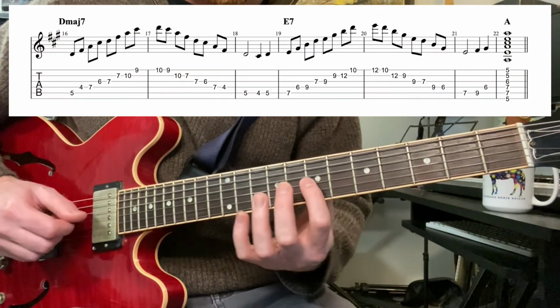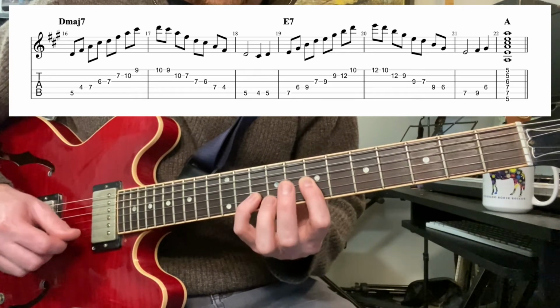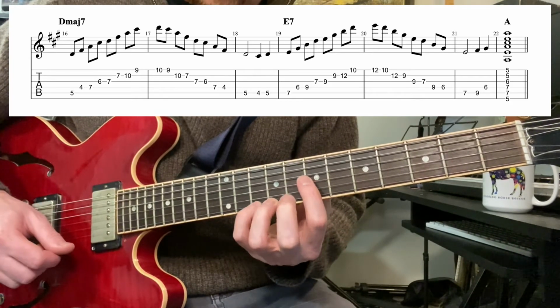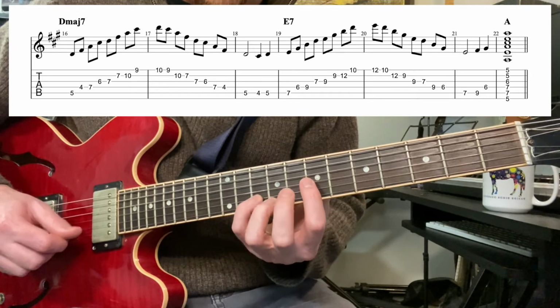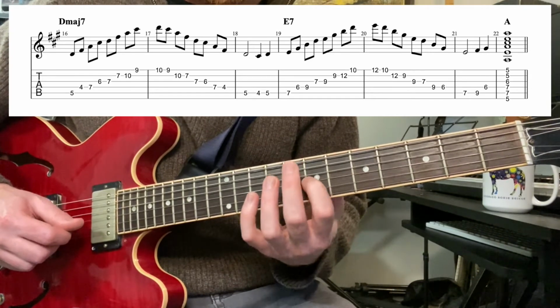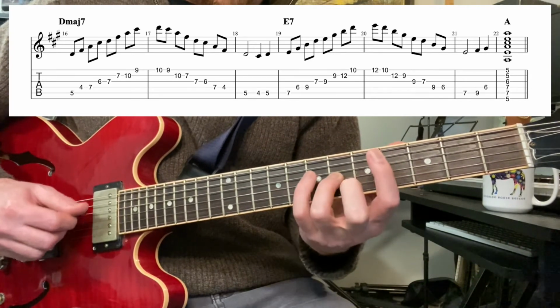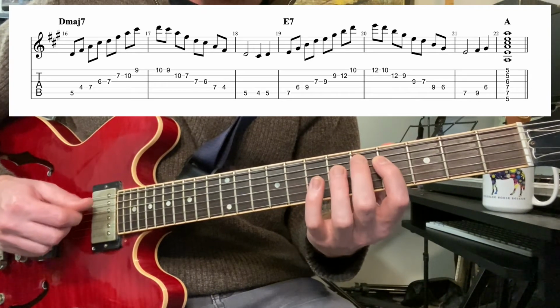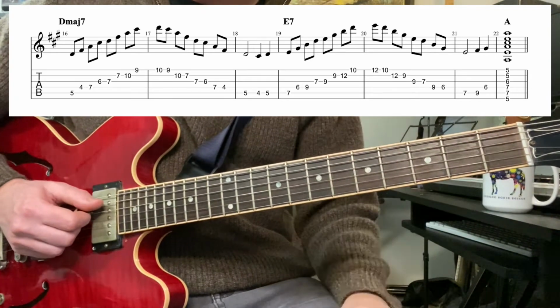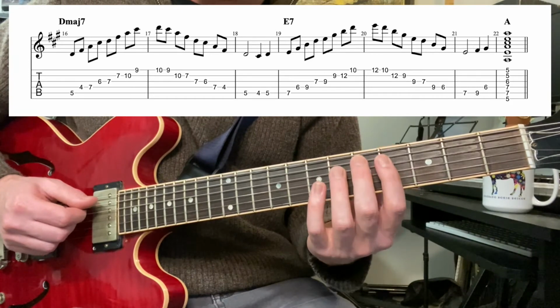Switch positions. 7, 7, 10, 9, 10. Back down. 9, 10, 7, 7, 6. Switch positions there. 7, 4, 5. All right, and then we're almost done.